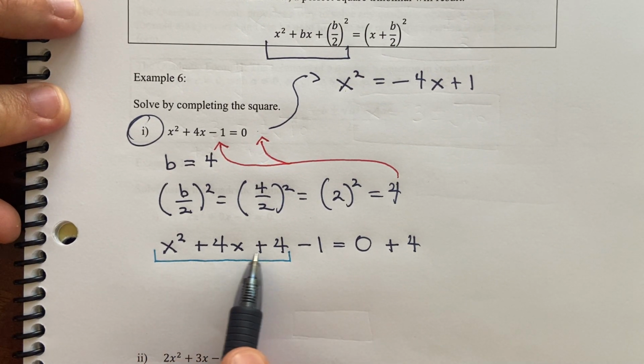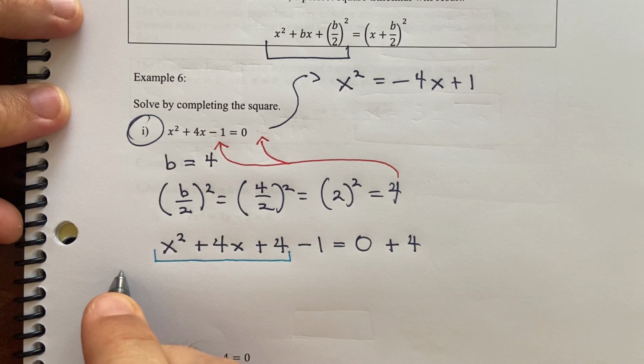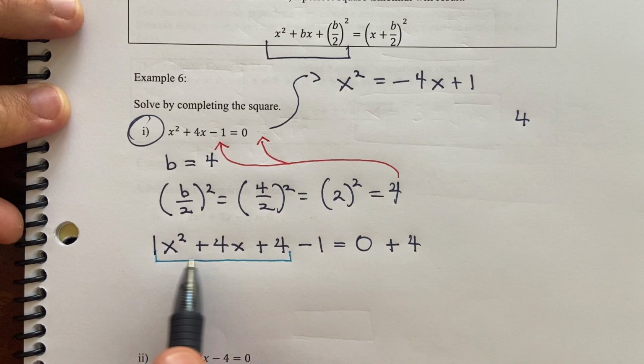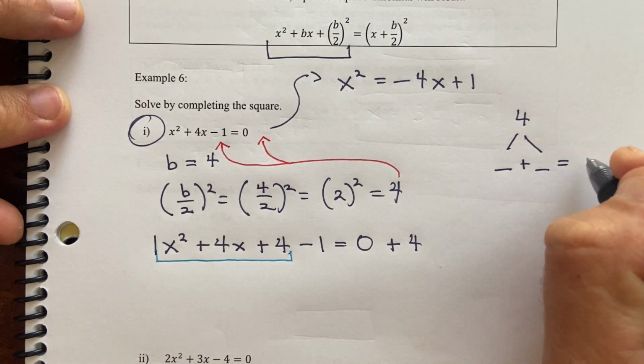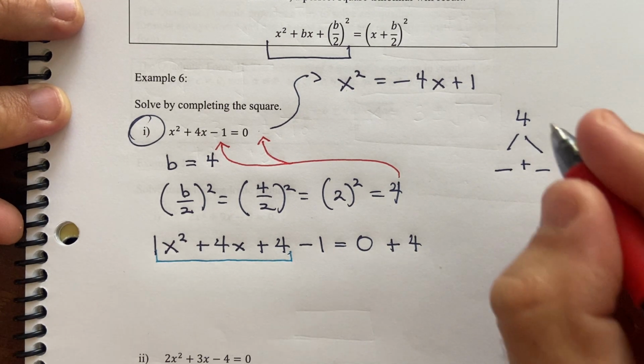So to factor it, well, you can use your A times C approach if you want. So A times C would be 4. Maybe I'll do that over here. So 4, that's A times C. Factoring 4 and trying to add up to a 4. So that would be a 2 and a 2.